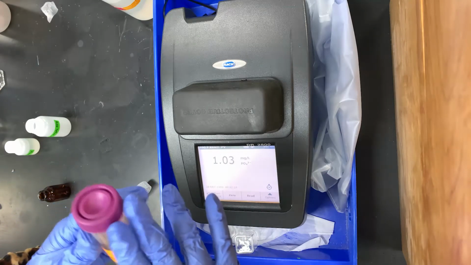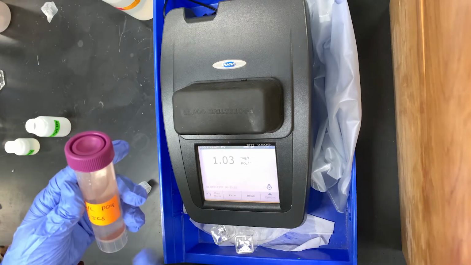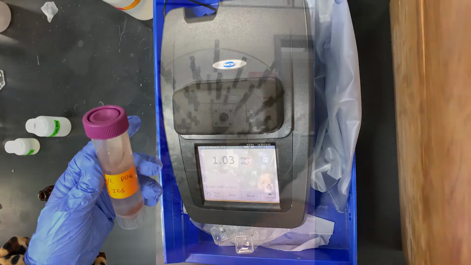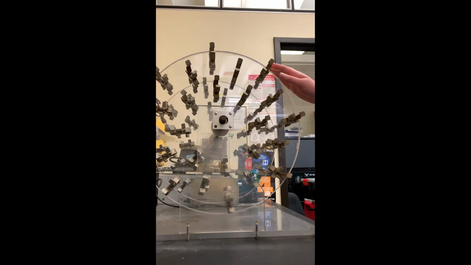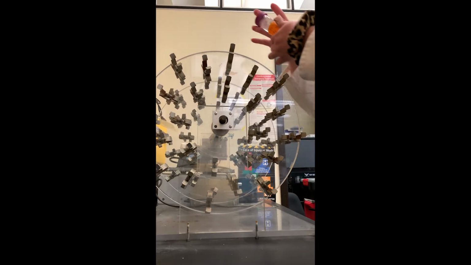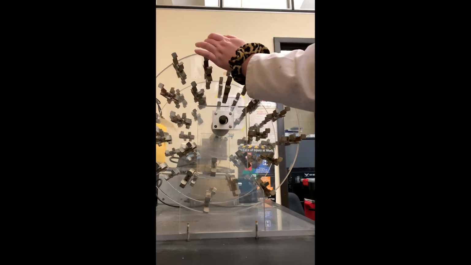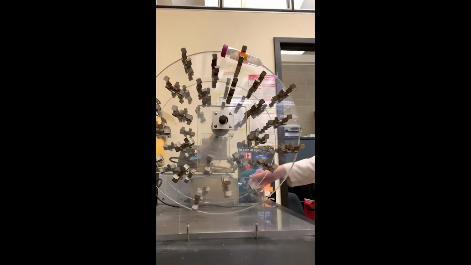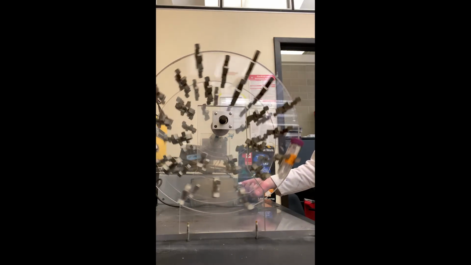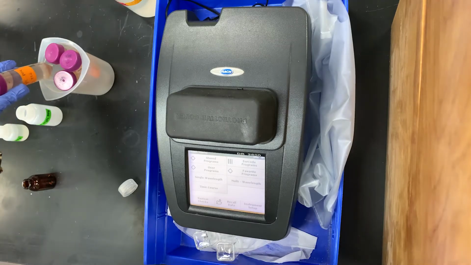There is 1 gram of iron-coated sand pre-weighed that I've just poured into the centrifuge tube with the rest of our 1 milligram per liter standard. This is the rotator here, and what you do is take your centrifuge tube, clip it into one of these clips right here, and turn it on, and it mixes on its own. I'll leave these for 24 hours to mix, and I'll come back and finish this tomorrow.